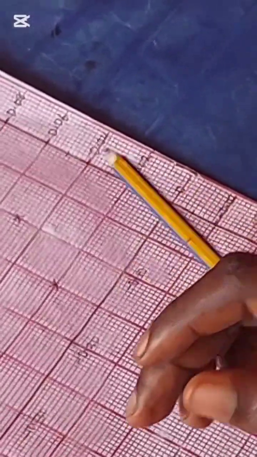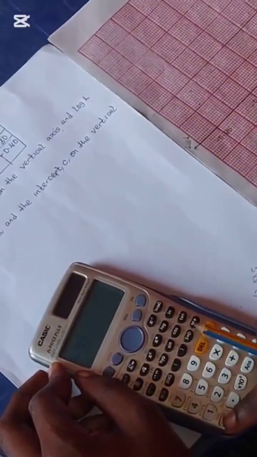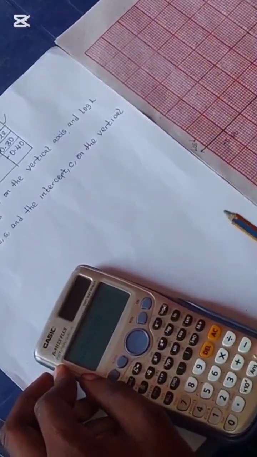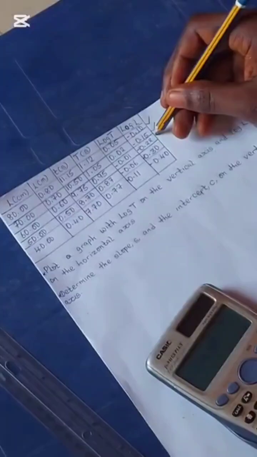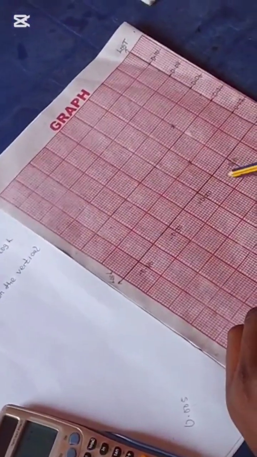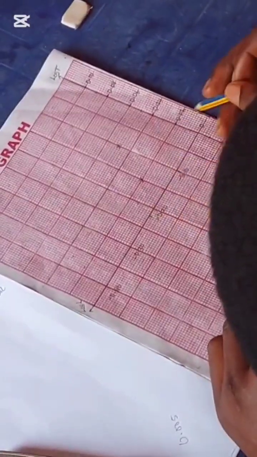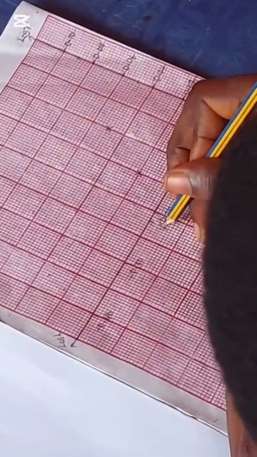So what am I going to do? I will divide 0.22 by 0.005, and that is 44. It means that 0.22 will be at the 44th box. So I will count 10, 20, 30, 40, 41, 42, 43, 44. So here is 0.22. So if I join these 2 points, I will mark my asterisk here.